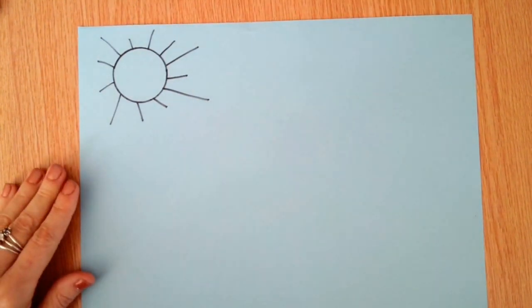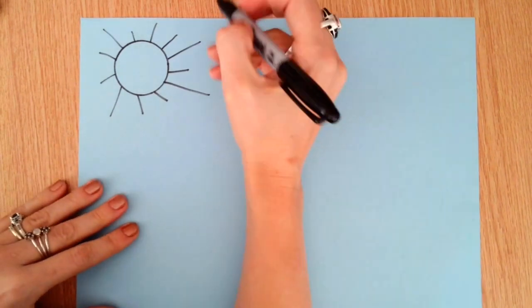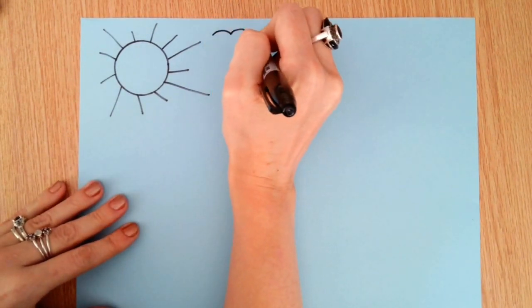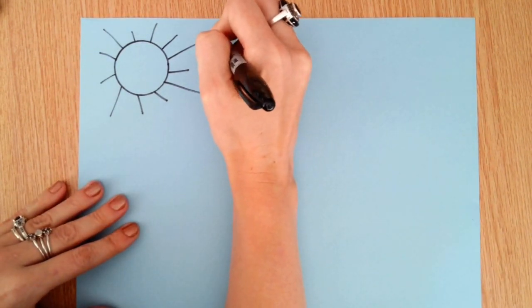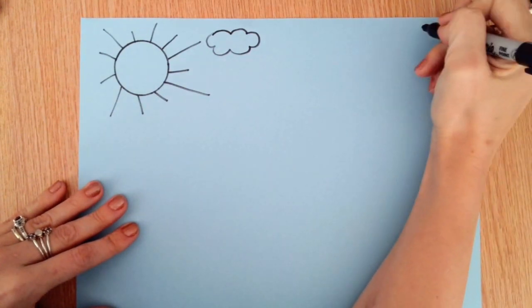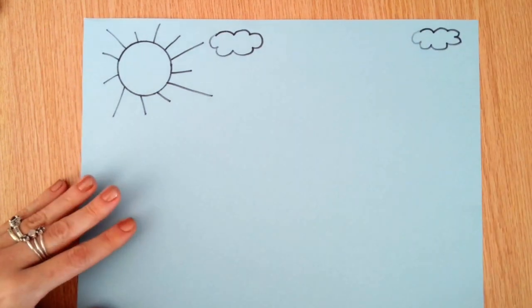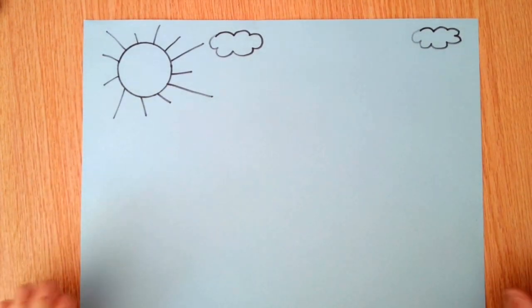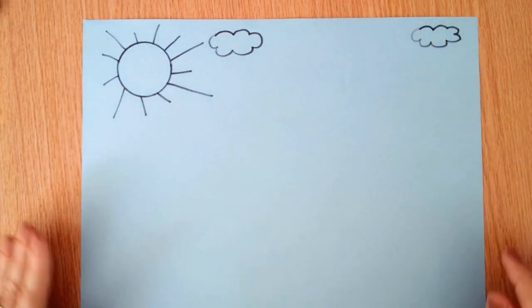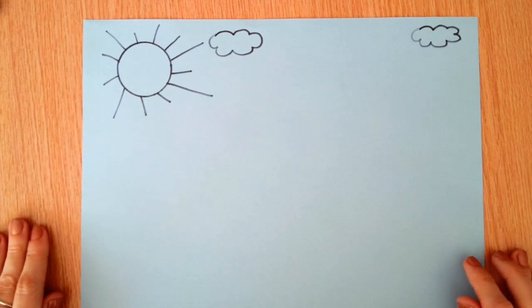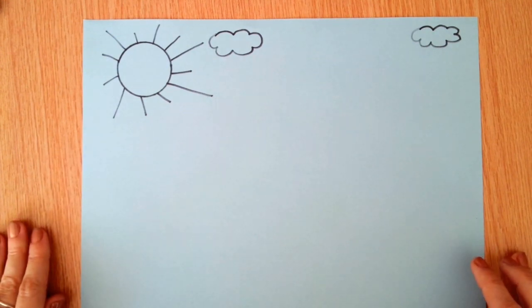Next, I want to put some clouds in my sky. I don't want it to be too cloudy because this is a nice fall day, but maybe I'll put 2 clouds for now in my sky. I can always add more. Next, I want you to think about what you see in the sky. Close your eyes. Pretend you're looking outside on a fall day. What could be up in the sky?